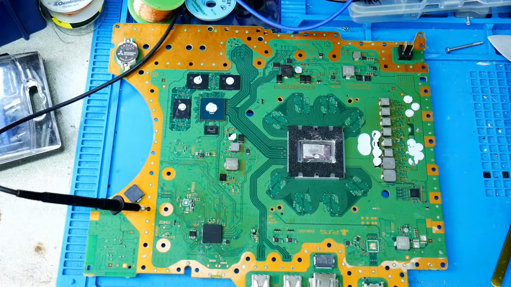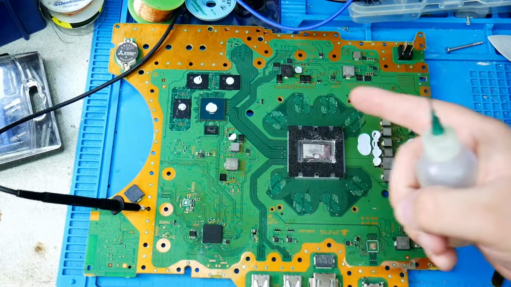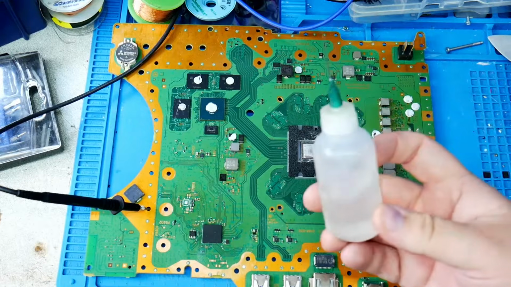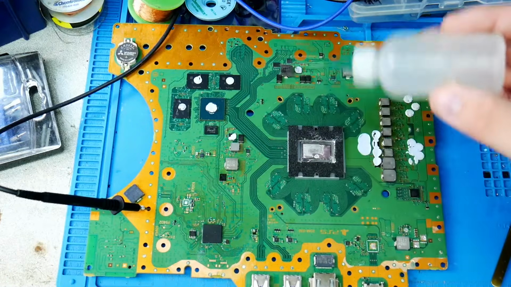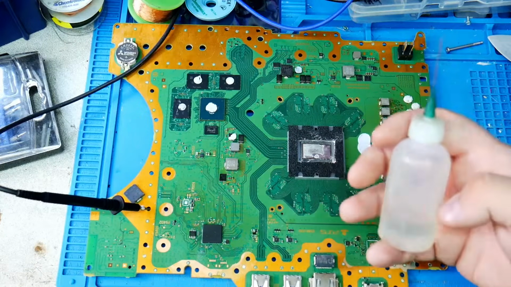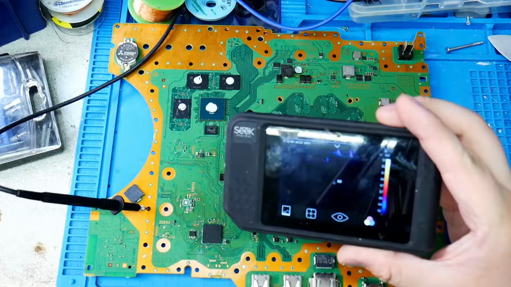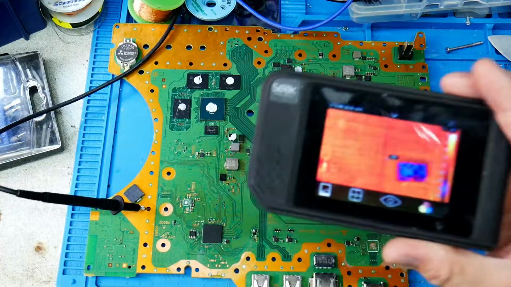Now there are many ways to find where the shorted component is, because something is drawing current around this board and generating a lot of heat, since 2 amps is a lot of current. A lot of people will put alcohol on different components and see what evaporates the alcohol very quickly. The most efficient way is to use a thermal cam. So let's use our thermal cam to find this short.